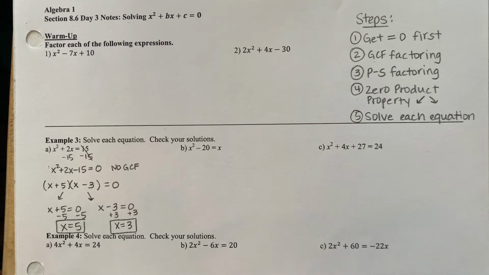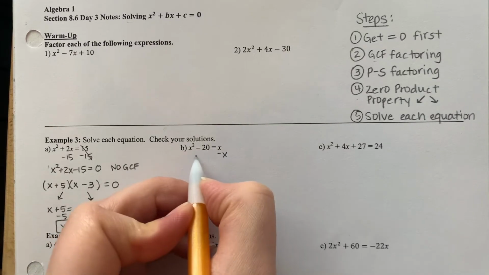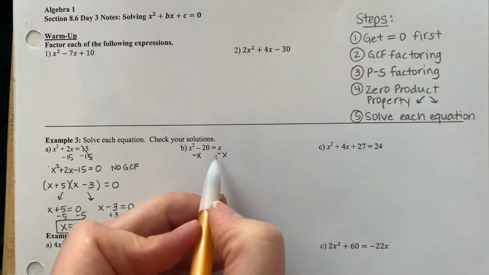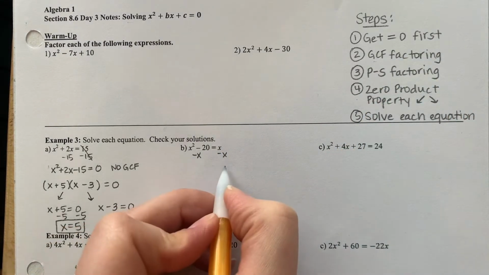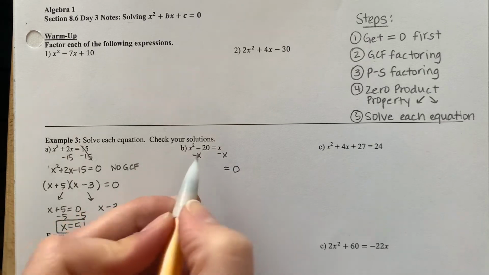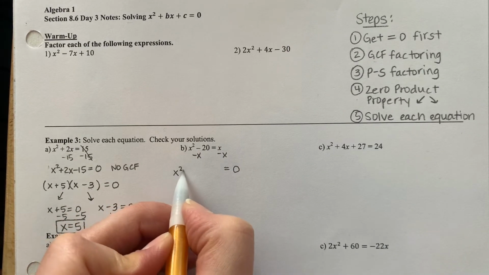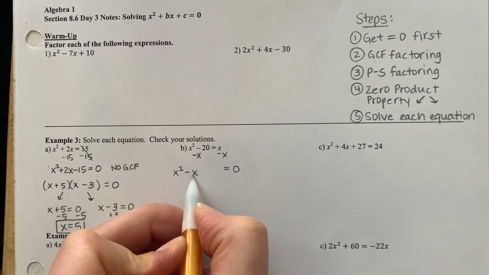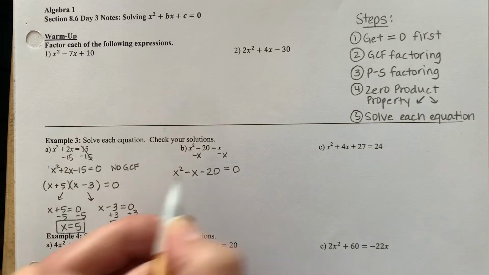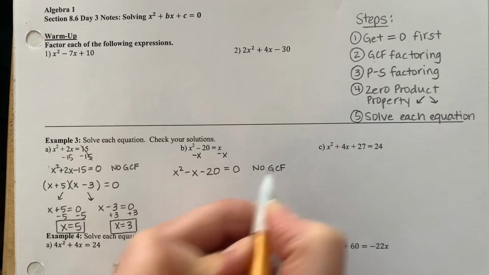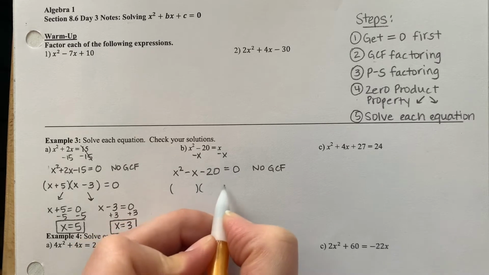For the next couple of problems, I'm not going to explain as much detail, just again to try to keep the video as short as possible. So for this one, I want to get it equal to 0 first. So this x has to be moved over. Now be careful on the left-hand side of the order that you write the trinomial. The x squared has to come first, then the minus x, and then the minus 20, because we want it in standard form. I check for a GCF, but again, just like the last problem, there is no GCF.